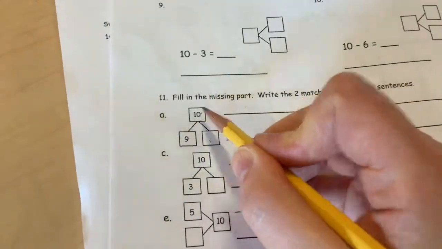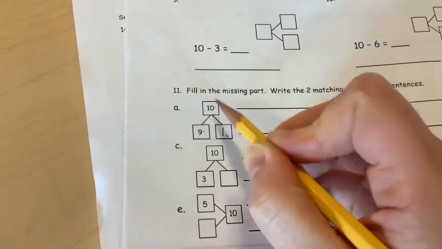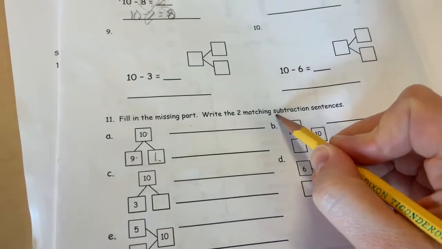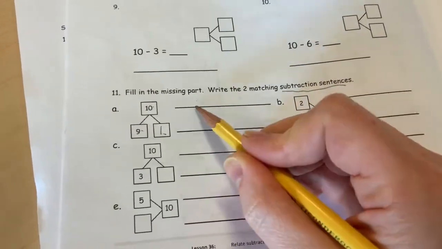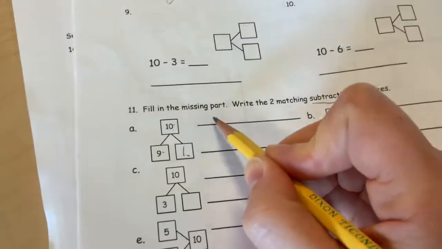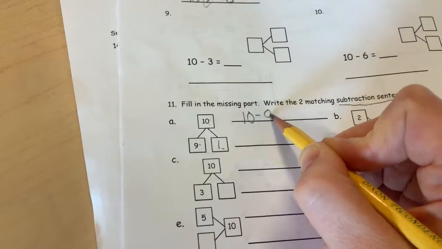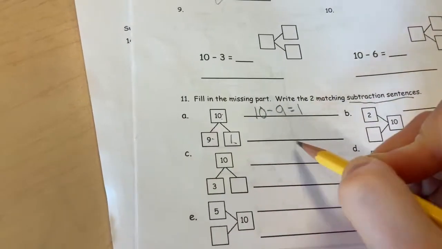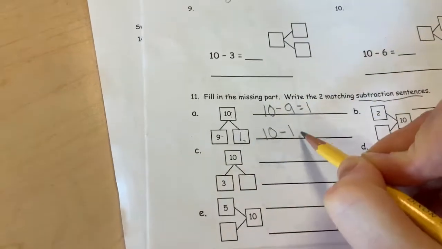So if 10 is a total and 9 is one part, I know that 1 is the other part because 9 and 1 make 10. Now I need to make subtraction sentences. So these aren't going to be addition. They're not going to have a plus sign. They're going to have a minus sign because they're subtraction sentences. So I'm going to start with my total, my biggest part. 10 minus 9 is going to equal 1, the other part. And then 10 minus 1 is going to equal 9.